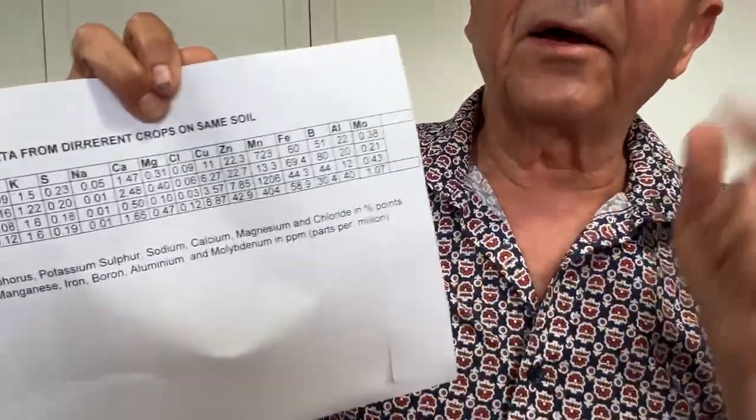But even though I adjust the pH to be around the 6 mark, we still have aluminium in our crop. 22, 20, 12, 40. Now, if I leave the pH where it is, 5 and below, you can rest assured that those figures will be maybe 5 times higher, 10 times higher. So it is very important that you first of all adjust your pH.